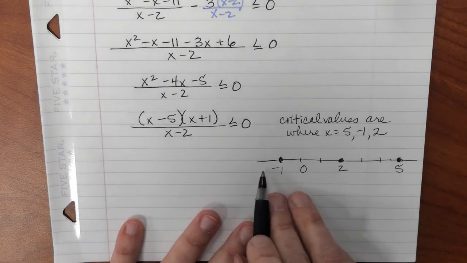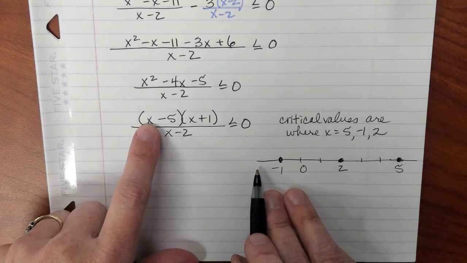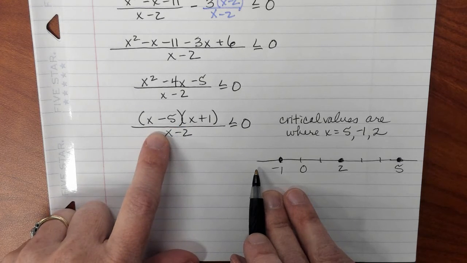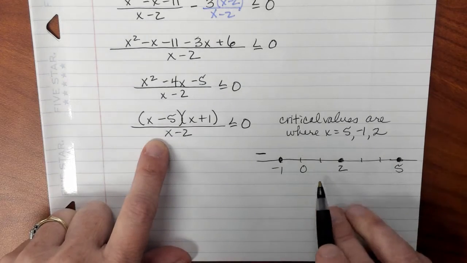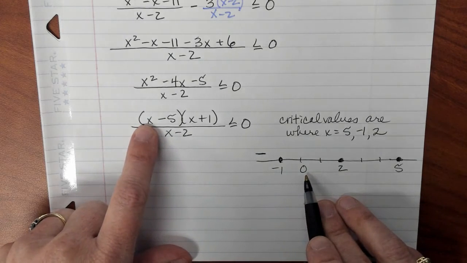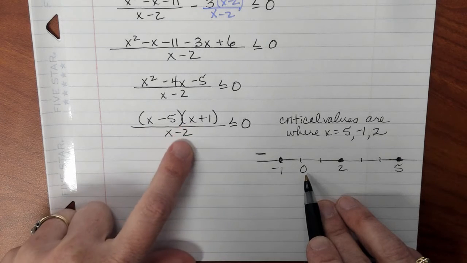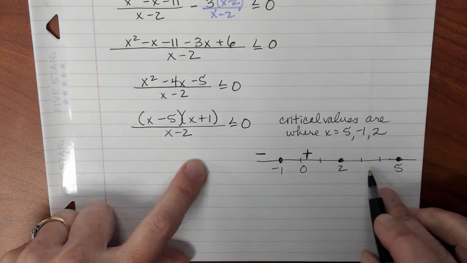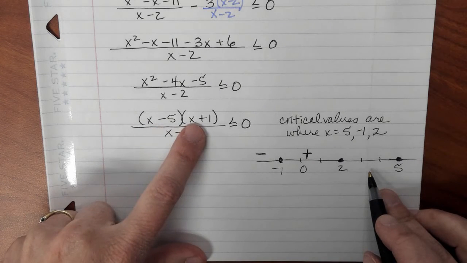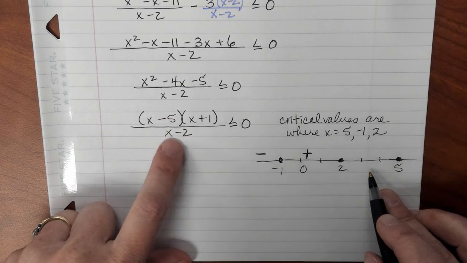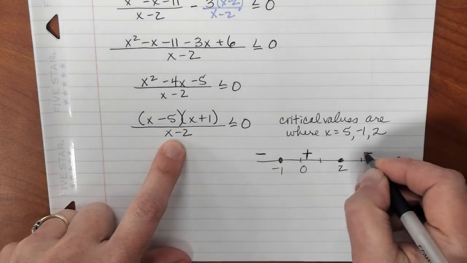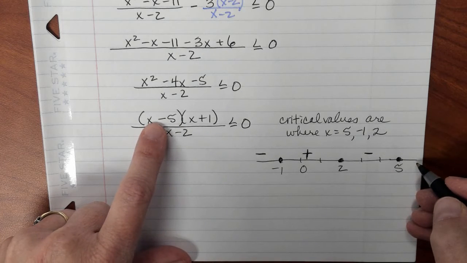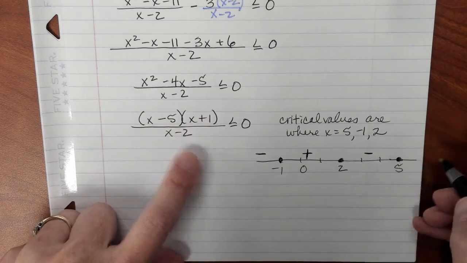Now, less than negative 1, if I put a negative 3 in here, that would give me negative 8, a negative over a positive, so that would make a negative. Here, if I put 0 in there, I'm going to have a negative times a positive is a negative, divided by a negative, that's going to be a positive. If I put 3 in here, that's going to give me a negative divided by a positive, so that's going to give me a negative. And if I put a value greater than 5, like 6, that would give me 6 minus 5, a positive, positive, divided by a positive.